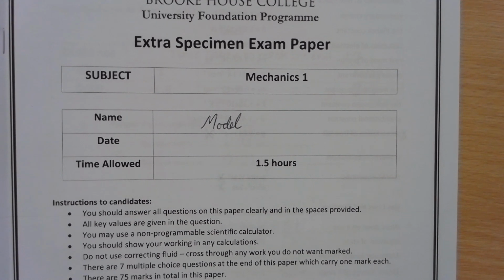Now you know that the papers are of a very, very similar style to all the specimens and the practices I give you. So you should pay particular attention to the techniques that are being used in each question. Although each question is different, the actual context changes, but what you're required to do remains fairly similar to keep the style of the paper nice and uniform, and therefore enable you to access the questions more easily.